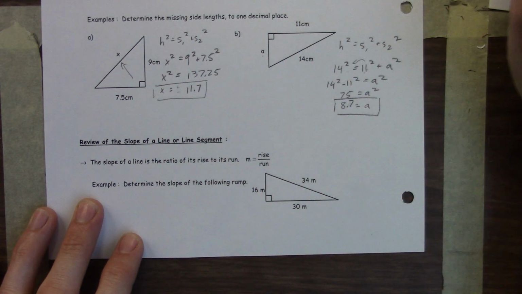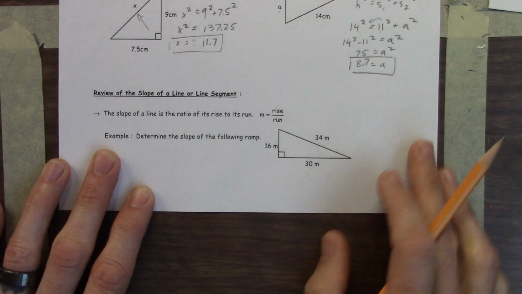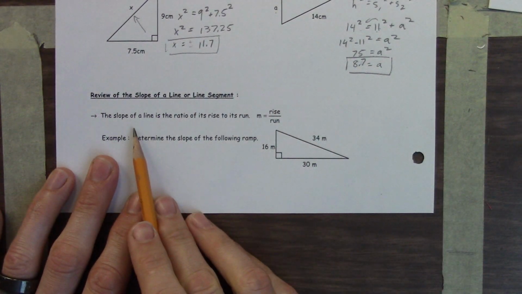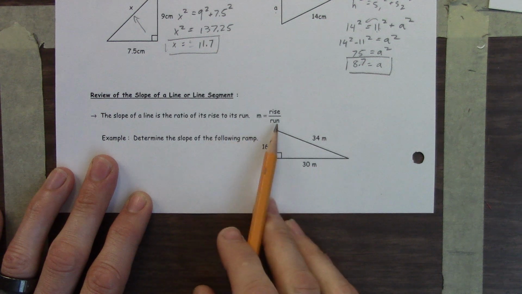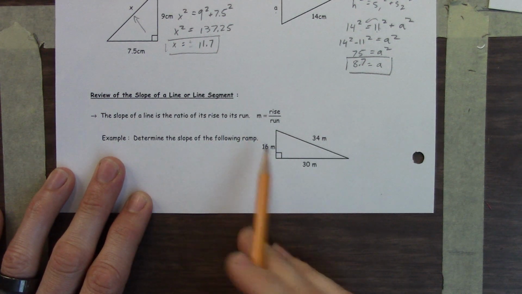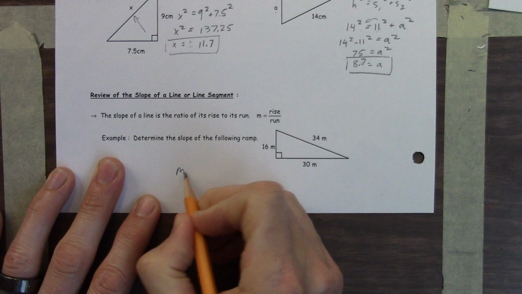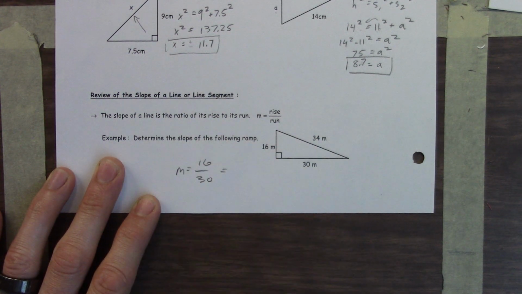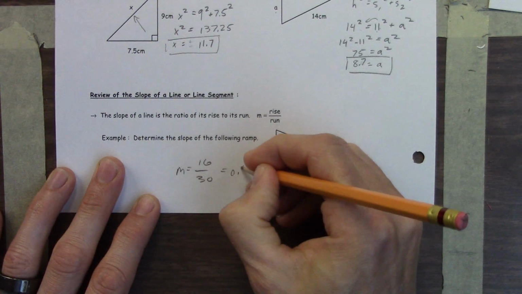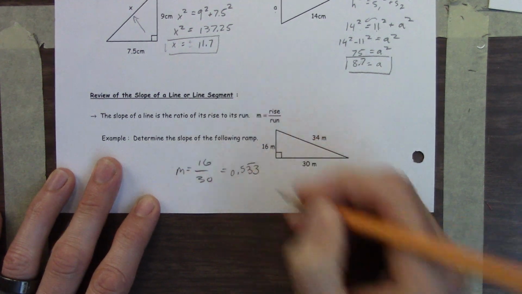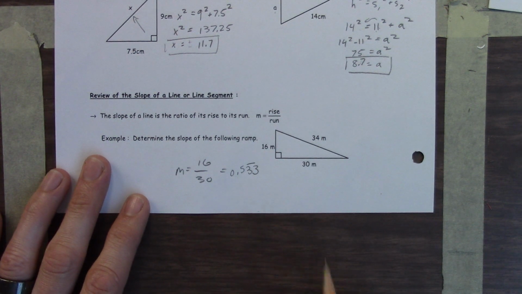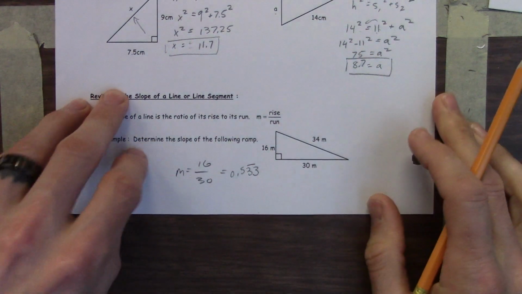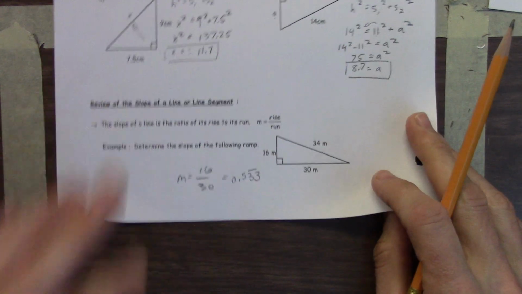Alright, slope of a line or line segment. This is going all back to grade 9. This is a big grade 9 lesson here. The slope of the line is the ratio of the rise over the run. Example, determine the slope of the following. So the rise is 16 divided by the run, which is 30, which is 0.533. That is our slope for this particular triangle. Any question on slope?